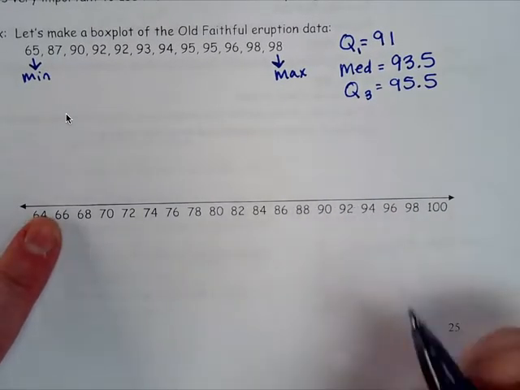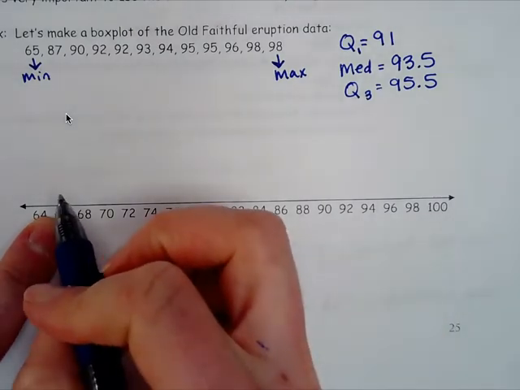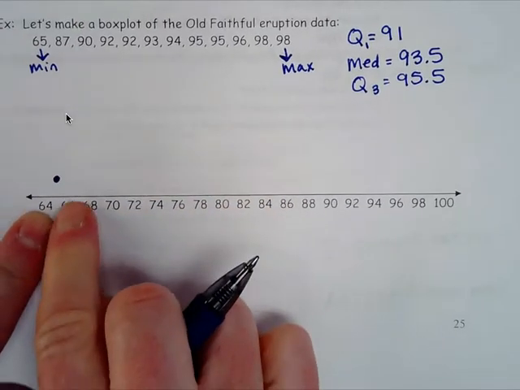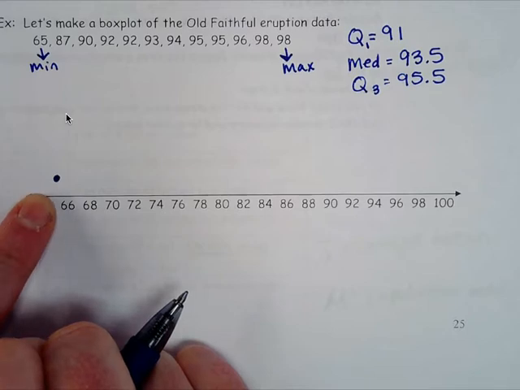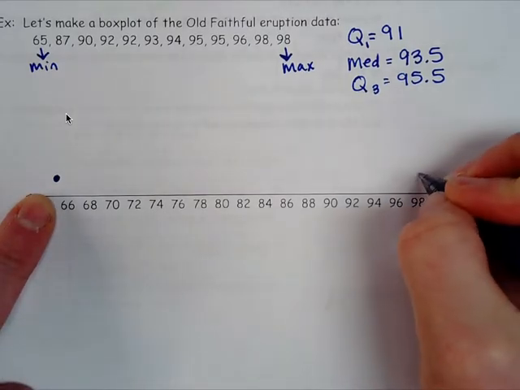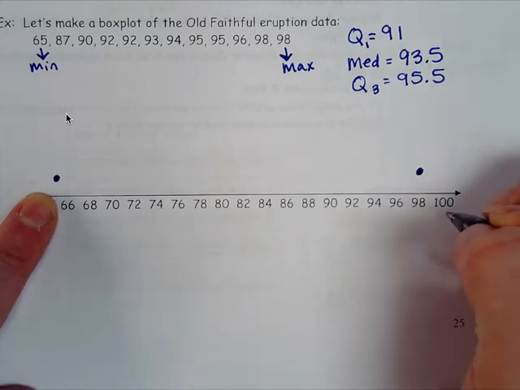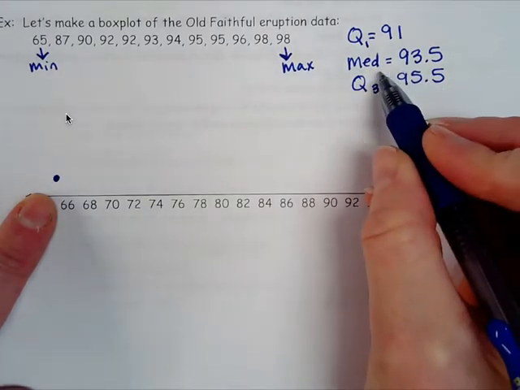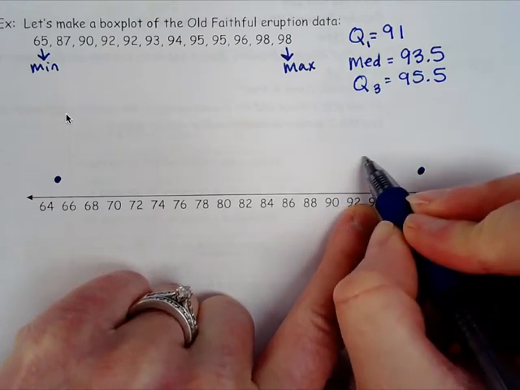So let's go ahead and start with our min and our max. So 65, just put a dot right above 65. And 98. So these will be the whiskers. Nothing is outside of those spots. Now, median is 93.5. So let's go up here. It's close to 94.